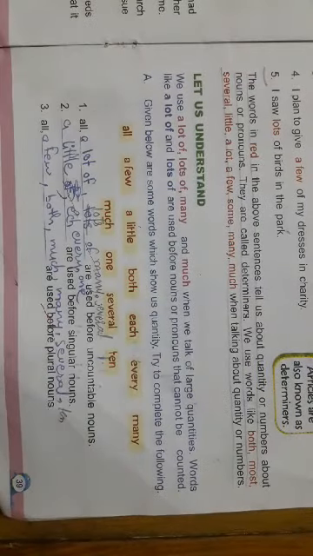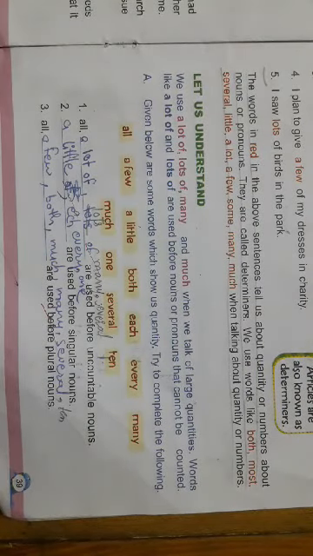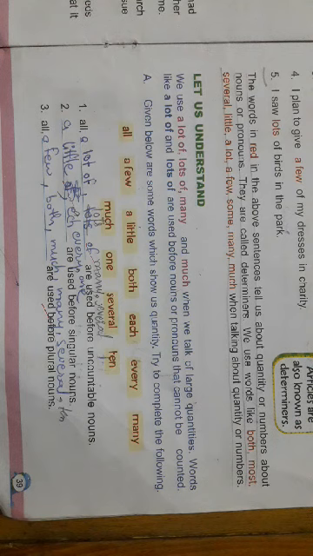Come to the bottom of the page. Here we use a lot of and lots of and many and much when we talk of large quantities. Well, it is shown that when we're talking about things which have large quantities, we use words like much, many, a lot of, and lots of.